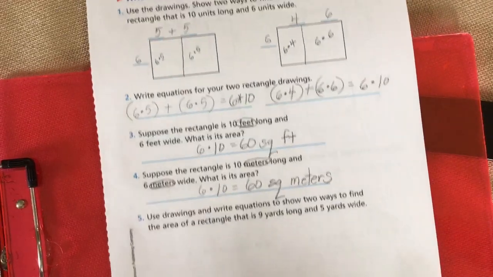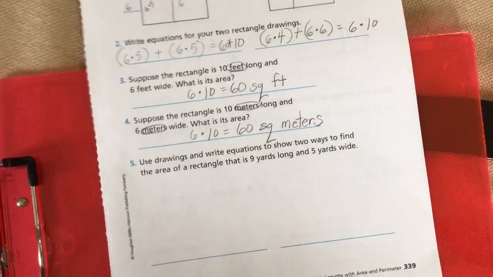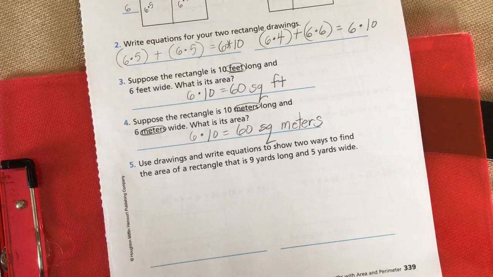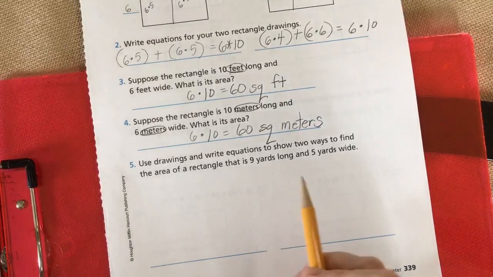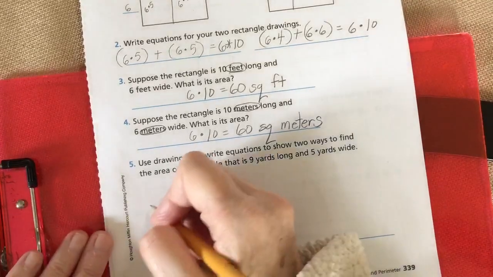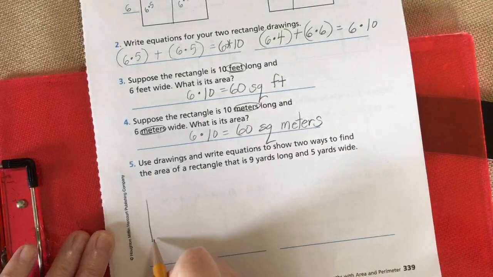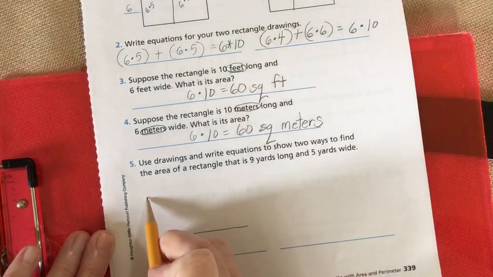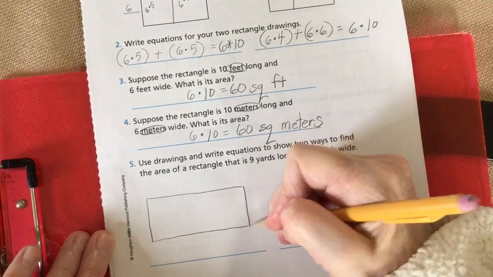All right, now down here, they want you to use drawings. So you're going to actually have to do some drawings of your own and write some equations to show 2 different ways to find the area of a rectangle that's 9 yards long and 5 yards wide. Okay, so 9 is probably the number you're going to decompose, and you're going to break that into friendly parts. So we're just going to draw our rectangles.